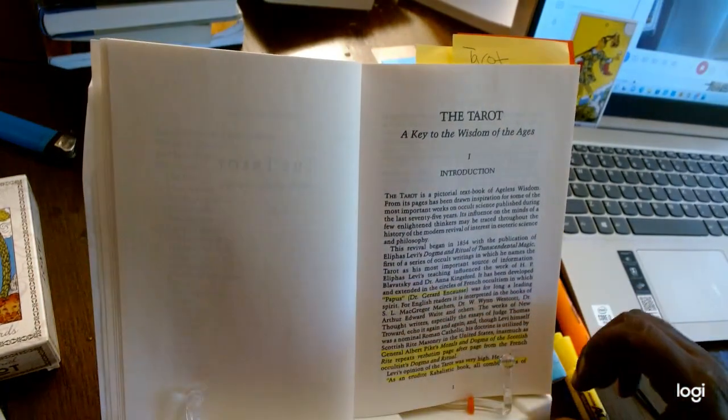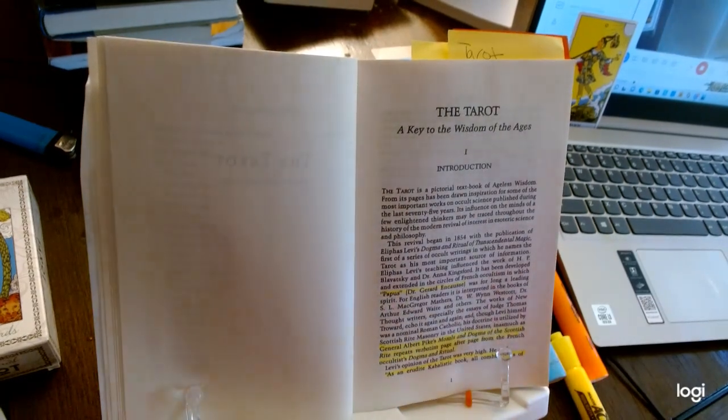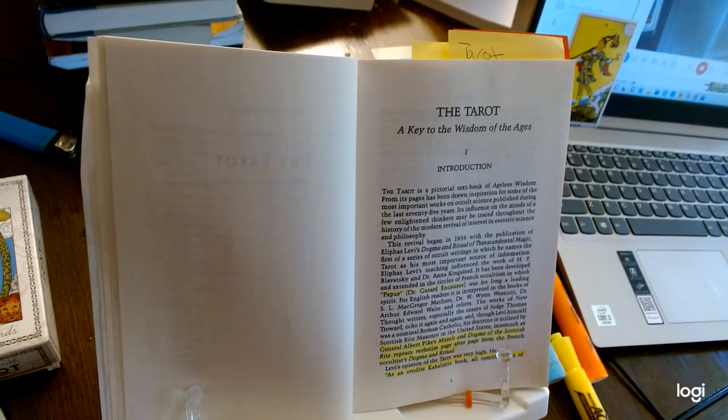Chapter 1, page 1. The Tarot, a key to the wisdom of the ages. Introduction. The Tarot is a pictorial textbook of ageless wisdom. From its pages have been drawn inspiration from some of the most important works on occult science published during the last 75 years.